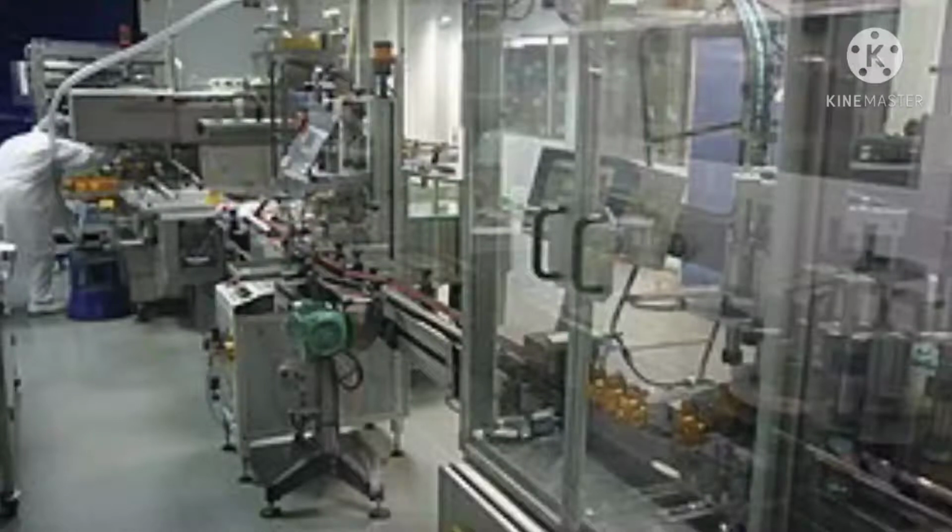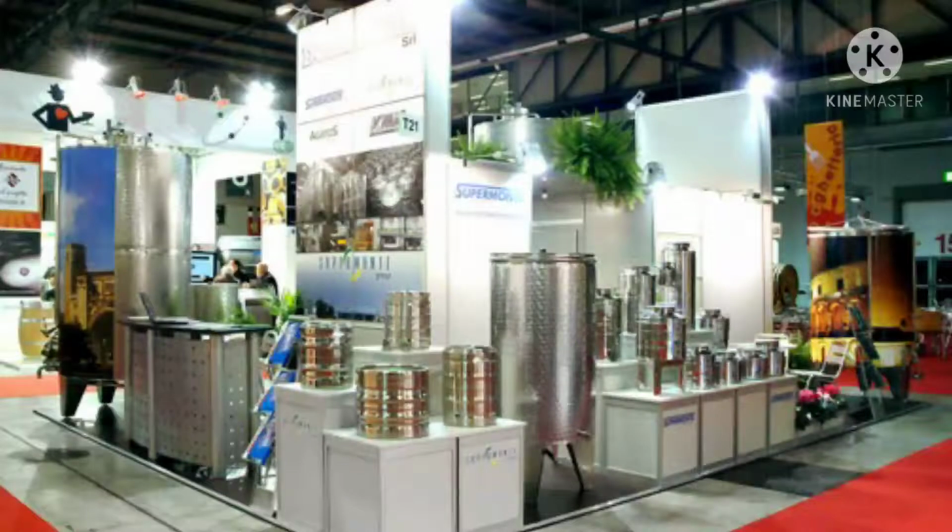The equipment and containers which come into direct contact with food should be designed and constructed in such a way as to make sure that they can be adequately cleaned, disinfected, and maintained to avoid the contamination of food.